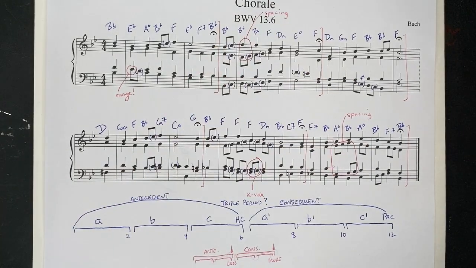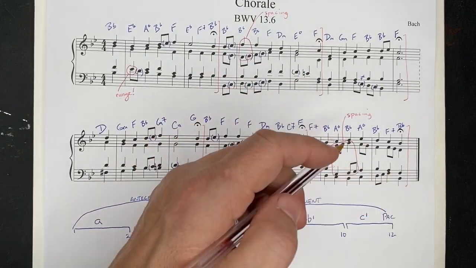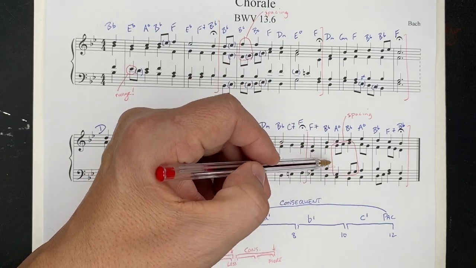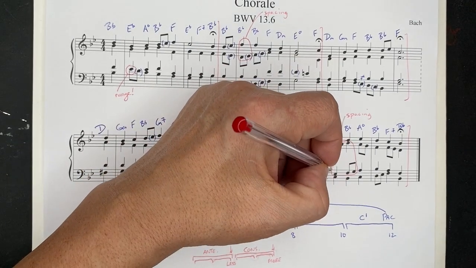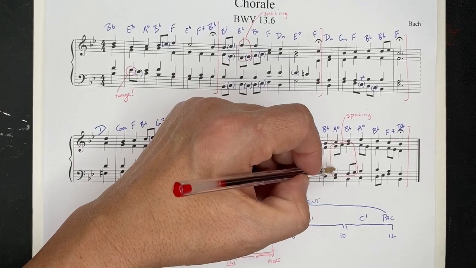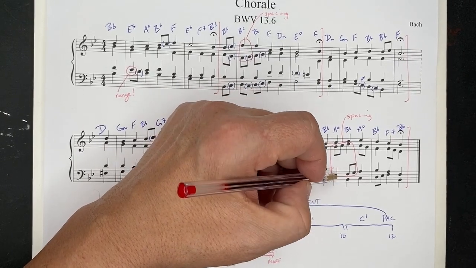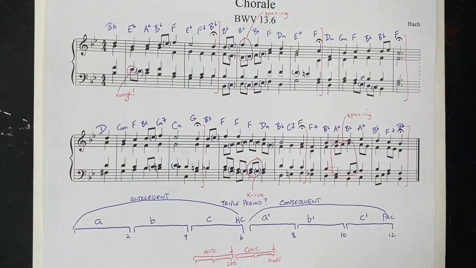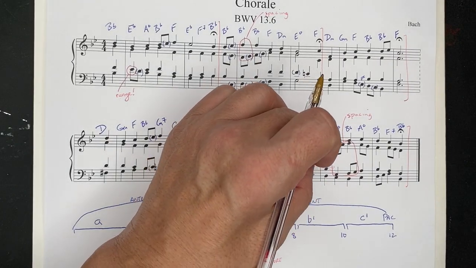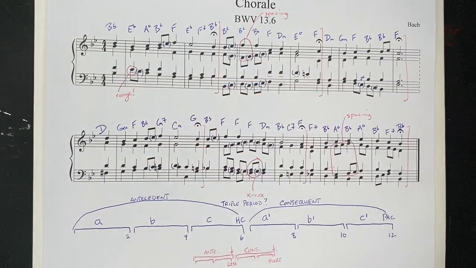Because otherwise you'd end up with C's and G's and you wouldn't know this is an A, C flat chord here. So there's a big jump here, partly to avoid parallel octaves and partly to give us the complete chord so we know what we're listening to. But in order to maintain this line, that gives us a spacing error, or at least an anomaly. We usually like to have an octave or less there.